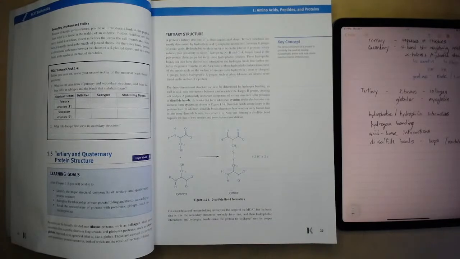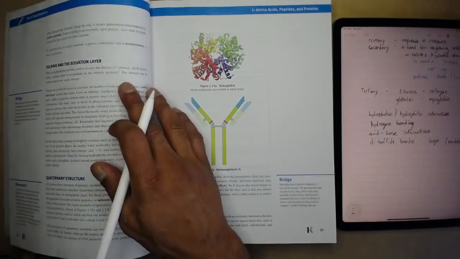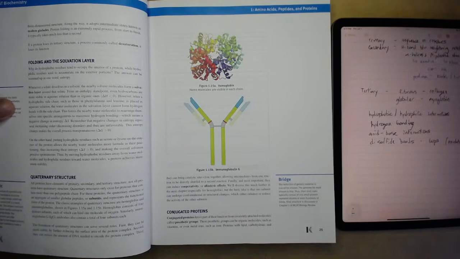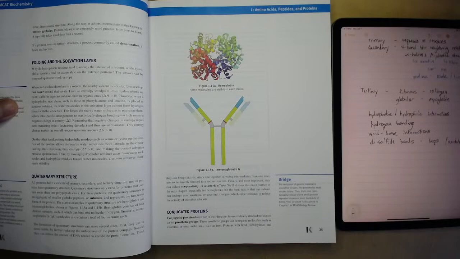The exact details of protein folding are beyond the scope of the MCAT, but the basic idea is that the secondary structures probably form first, and then hydrophobic interactions and hydrogen bonds cause the protein to collapse into the proper three-dimensional structure. Along the way, it adopts intermediate states known as molten globules. Protein folding is an extremely rapid process from start to finish.